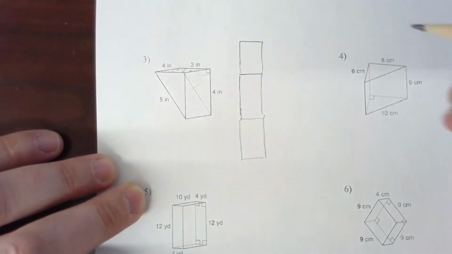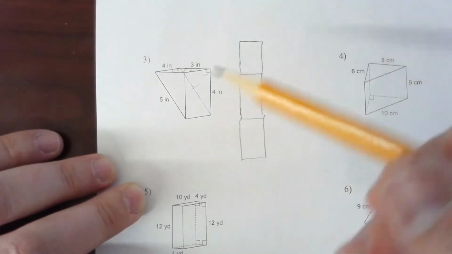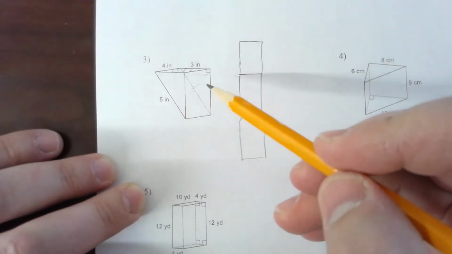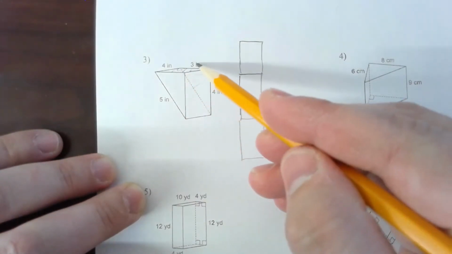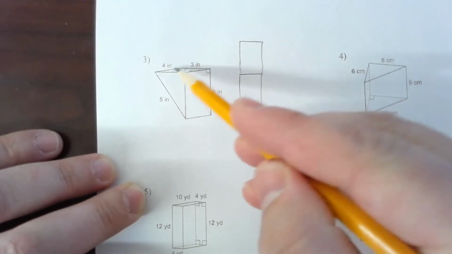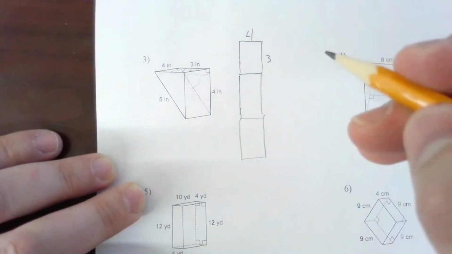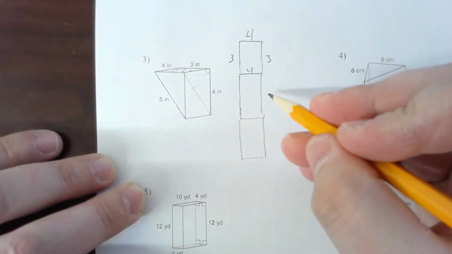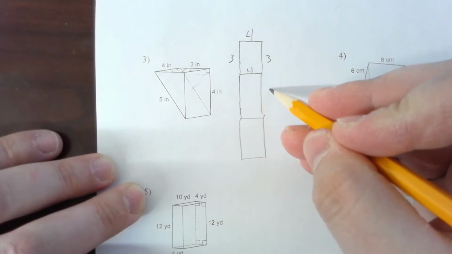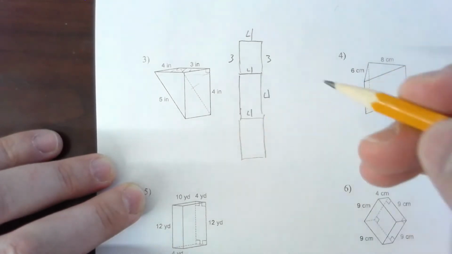And be careful, sometimes they'll be the same size, sometimes they won't be the same size. This triangle here, this side is a 3-inch side, and this is a 4-inch, so I get 3 and 4 right there. This is also going to be 4, this is going to be 3. This is going to be 4. I believe this is still going to be 4 here.